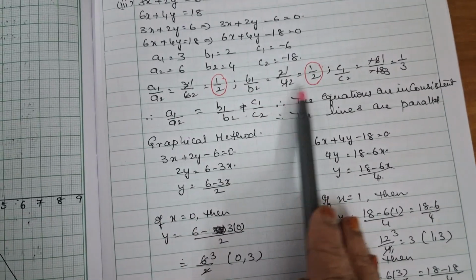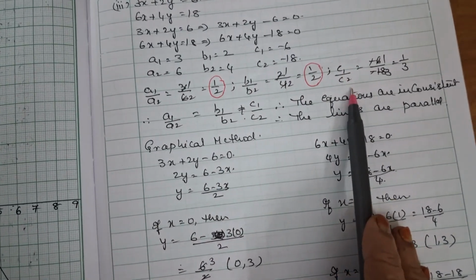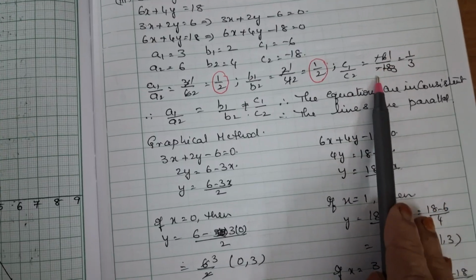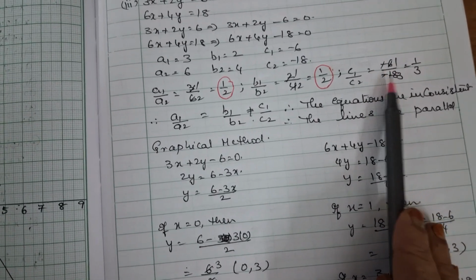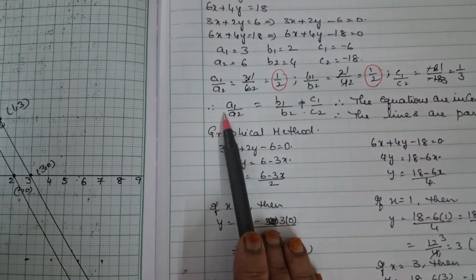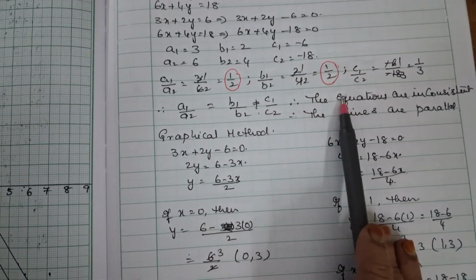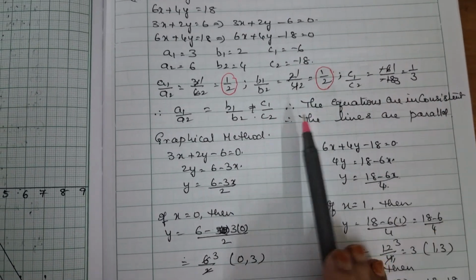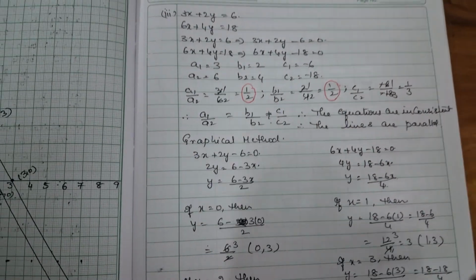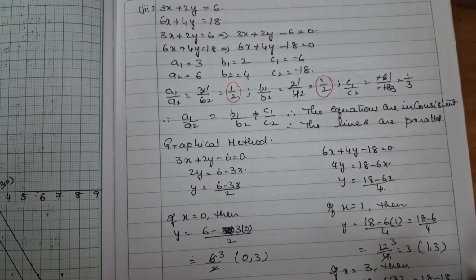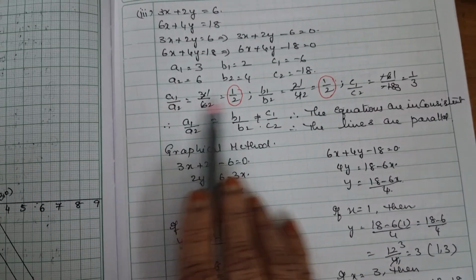b1 by b2, 2 by 4, 1 by 2. c1 by c2 is minus 6 by minus 18. Minuses will get cancelled, 1 by 3. So a1 by a2 is equal to b1 by b2 but not equal to c1 by c2. So the equations are inconsistent. The lines are parallel. This is what conclusion we have got with the calculation of these coefficients.